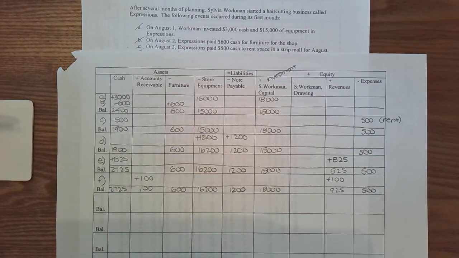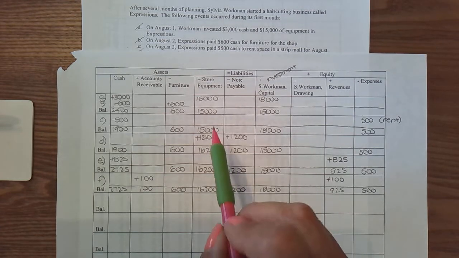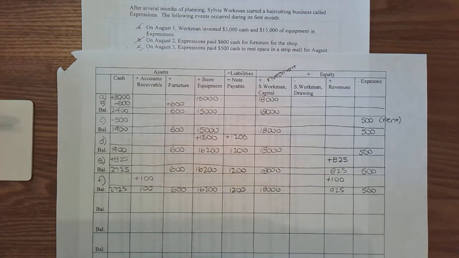One thing I did forget to mention when we started is please make sure that you're doing all of your accounting in pencil. It makes it a lot easier to erase, like I did up here with my $1,200. Make sure that you use pencil.